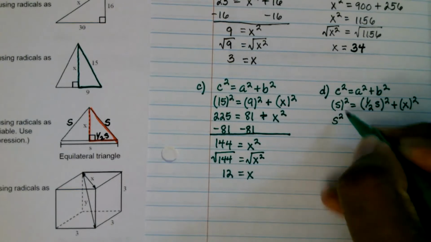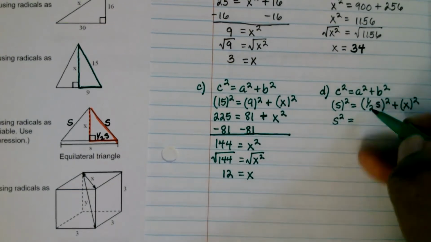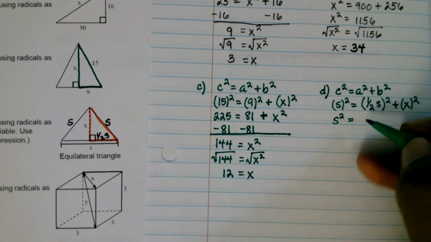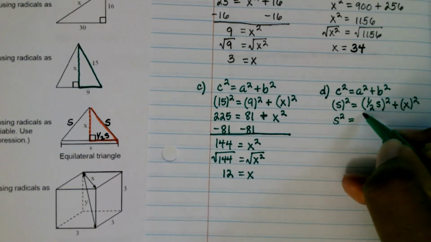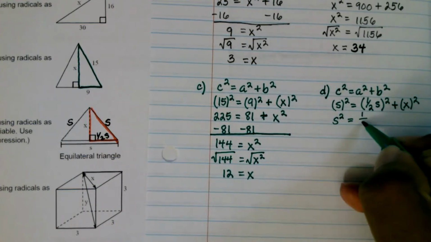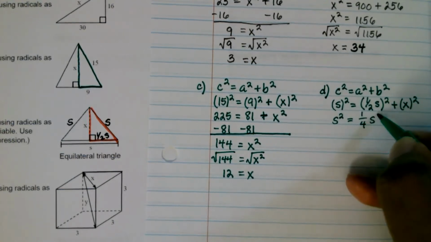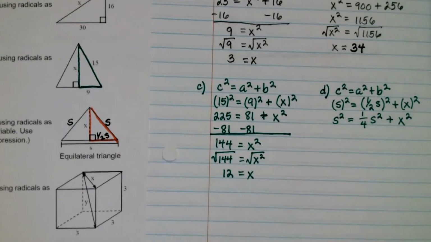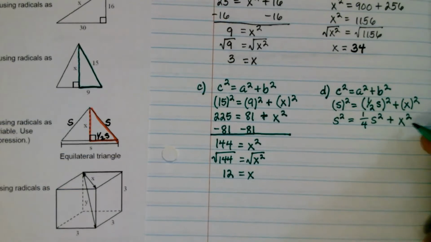So s squared would be s squared. Now if I square 1/2, I have to square the numerator and square the denominator. Square the 1, you're going to get a 1. Square the 2, you'll get 4. And then s will be squared plus x squared. So I have s squared is equal to 1/4 s squared plus x squared. Now I need to get x squared by itself.